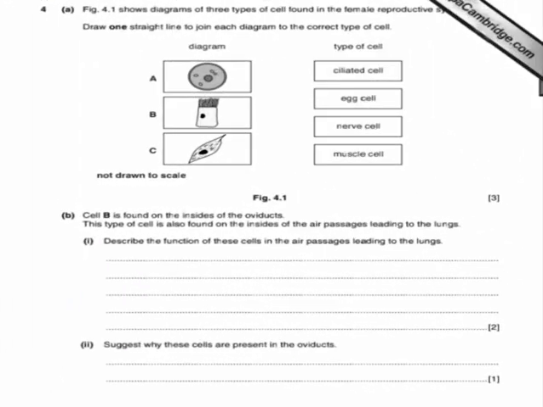The next one is saying figure 4.1 shows three types of cells found in the female reproductive system. Now, the question is saying, draw one straight line to join each diagram to the correct type of cell. So now in this case, on this part here, we are having what?